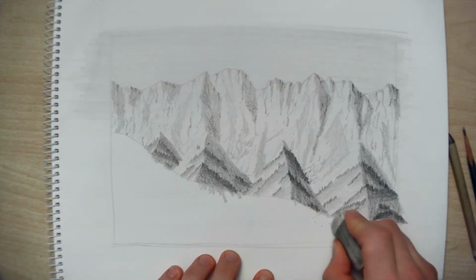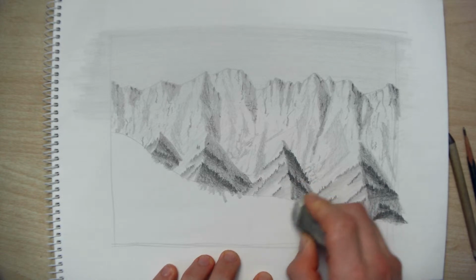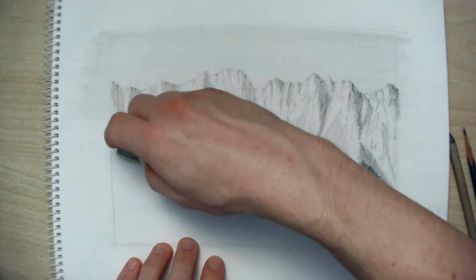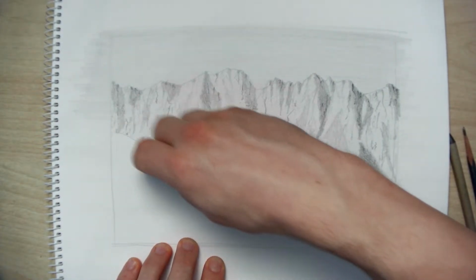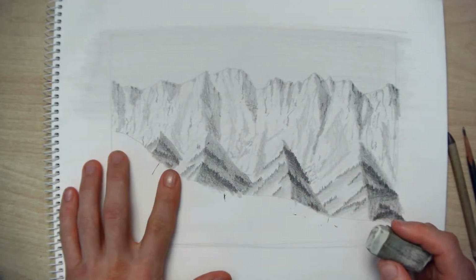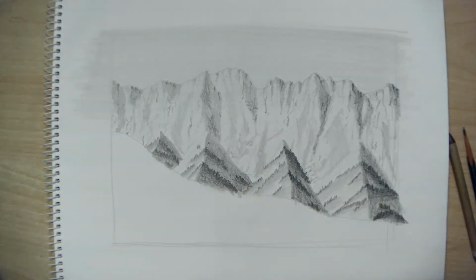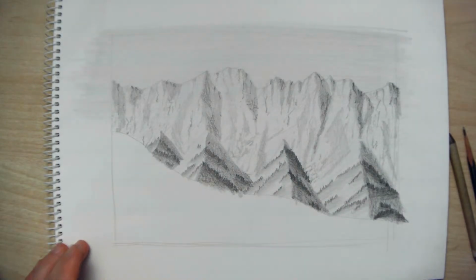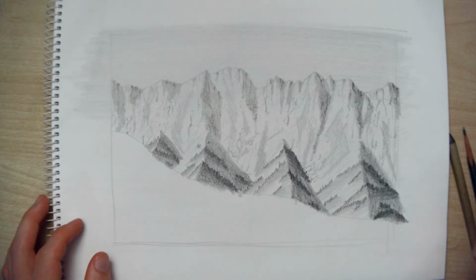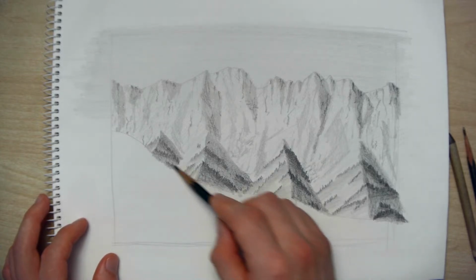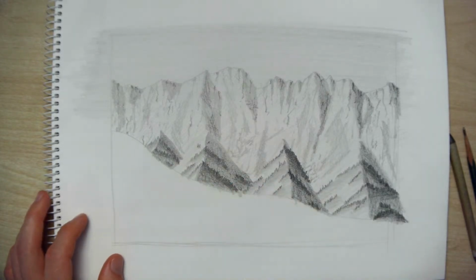And I'll just stick to the line that I made earlier. So I'm going to erase all the lines that I made cross into the foreground before. Just fill this in a little bit, so there's no gap between the background and the foreground. Okay.